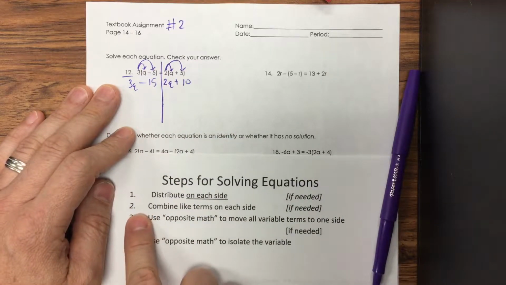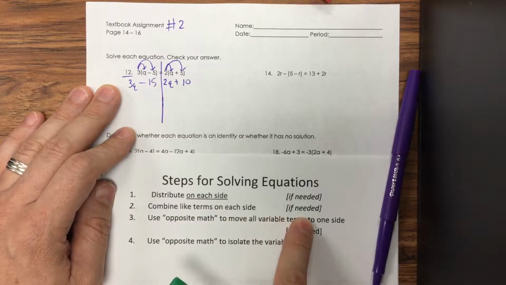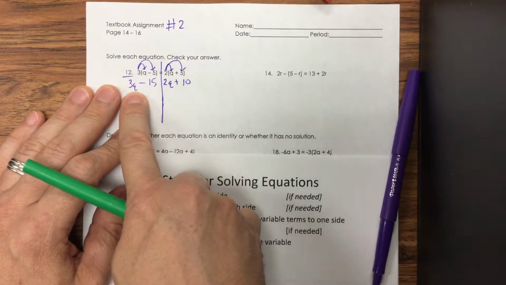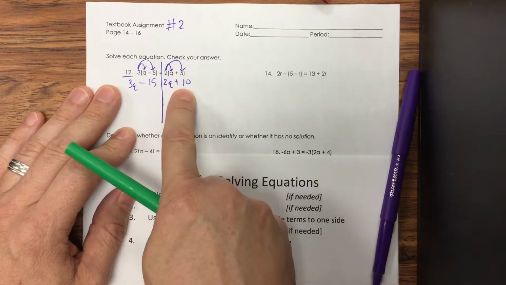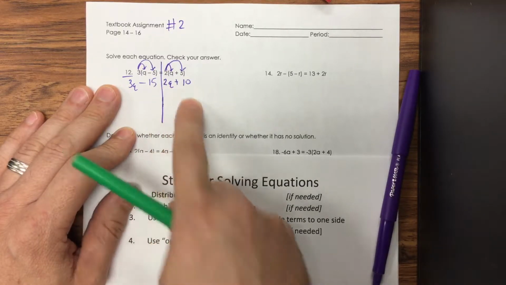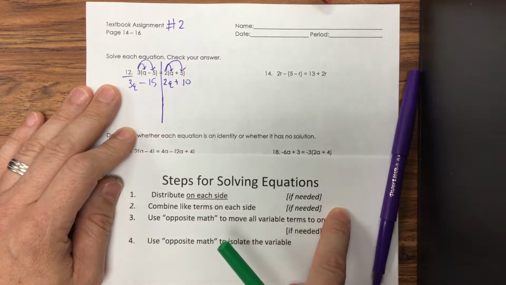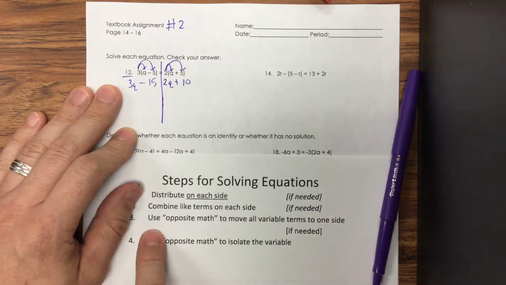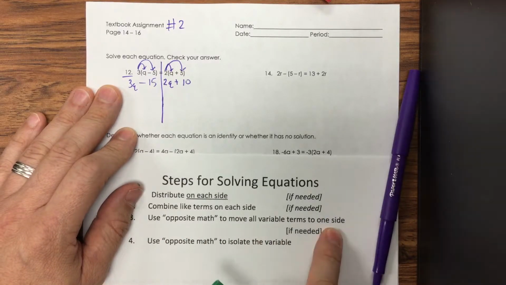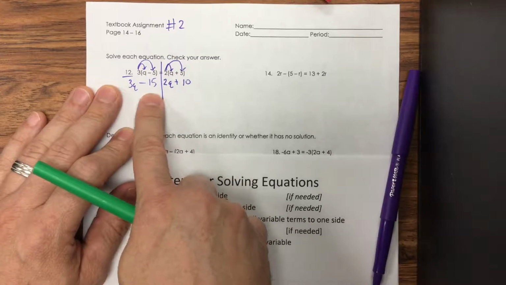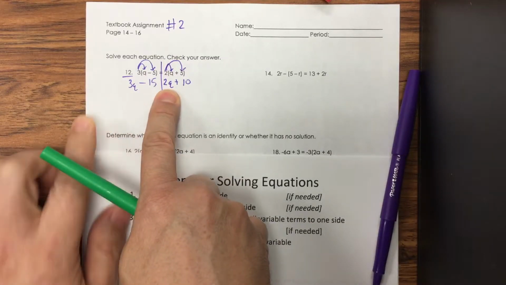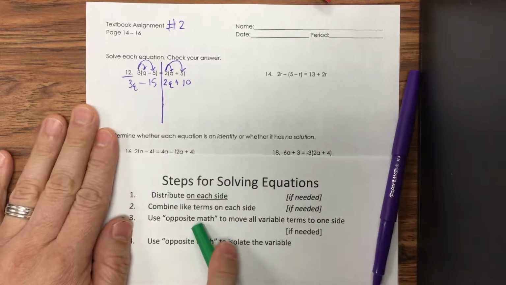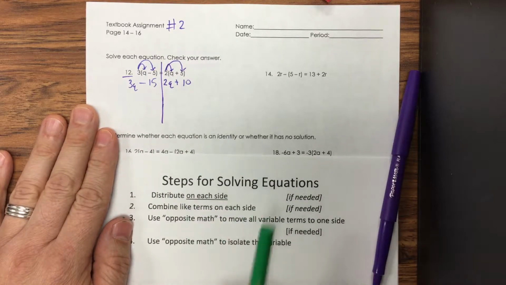Now step 2 says combine like terms on each side if needed. A q term and a non-q term are not going to go together there, so I don't have to do step 2. Step 3, use opposite math to move the variable terms to one side if needed. I do have to do that. I have 3 q's over here and 2 q's on the right-hand side. So I use opposite math to move 1 to the other side.